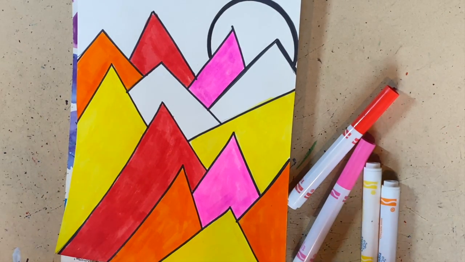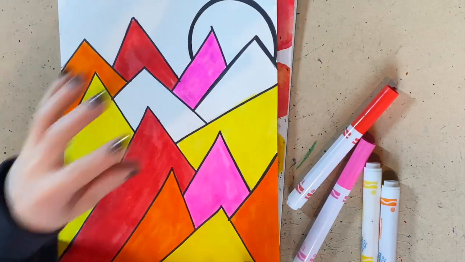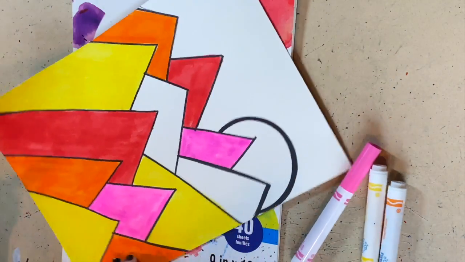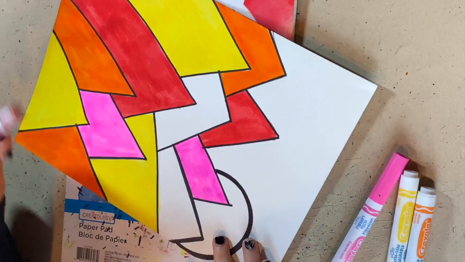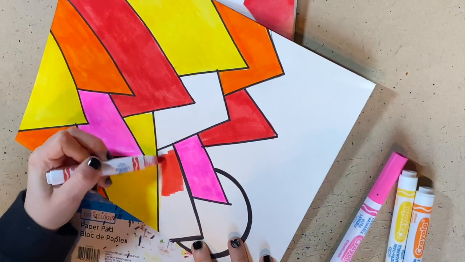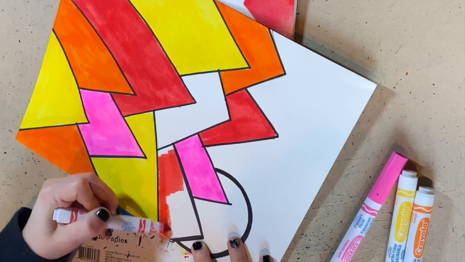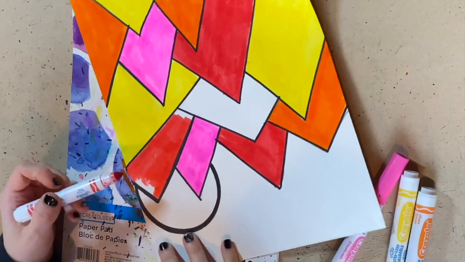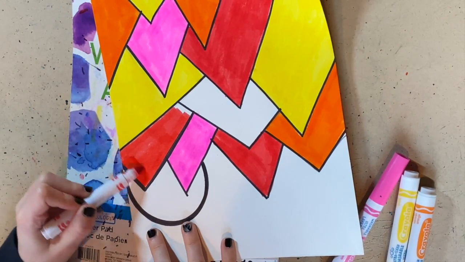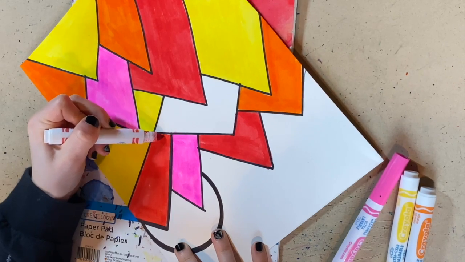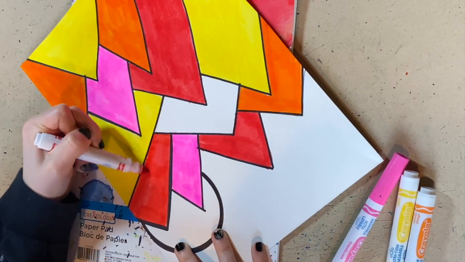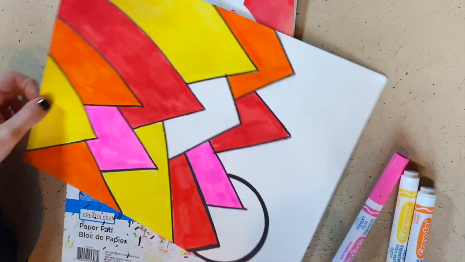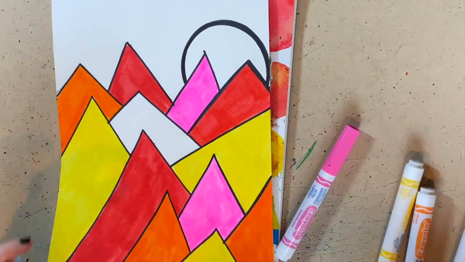We need to do, so there's 2 mountains here, and I don't want to have red here, so I'm going to put red over here. So now there's going to be 3 reds. And because I don't want to have pink on pink, I'm not going to use pink. I will go back to using the orange for my last mountain top. So my last mountain top will be orange.